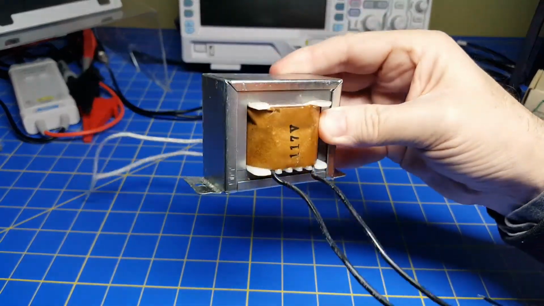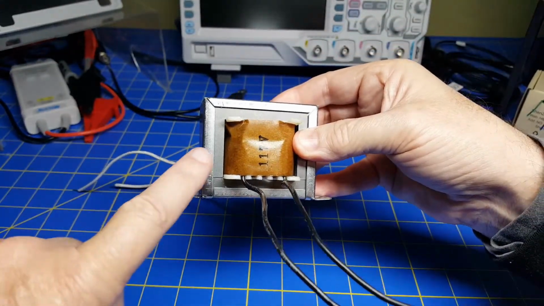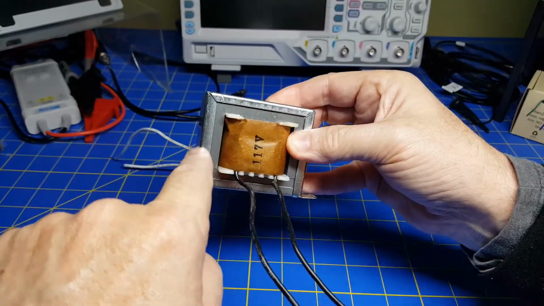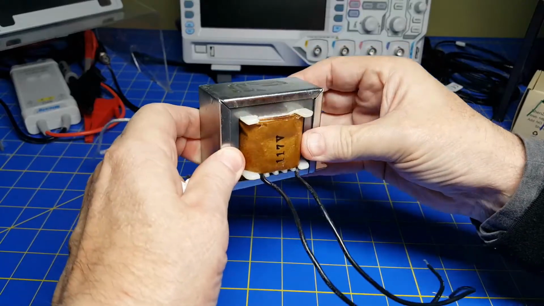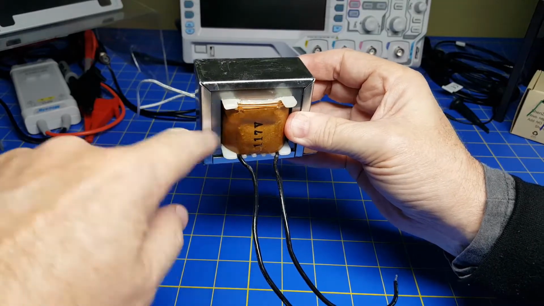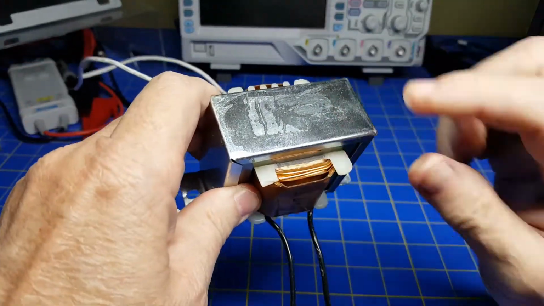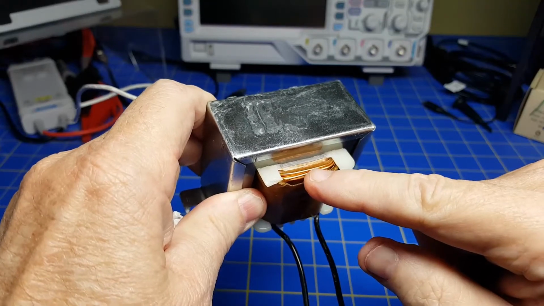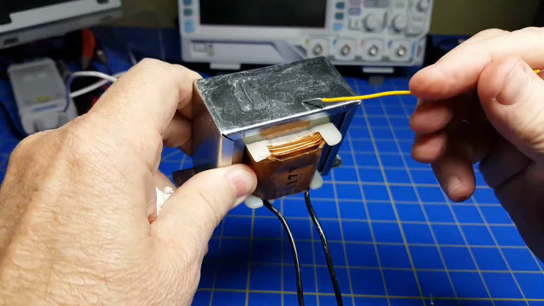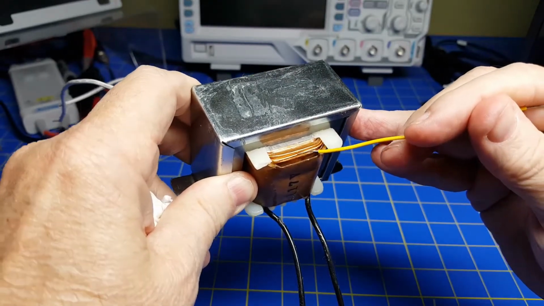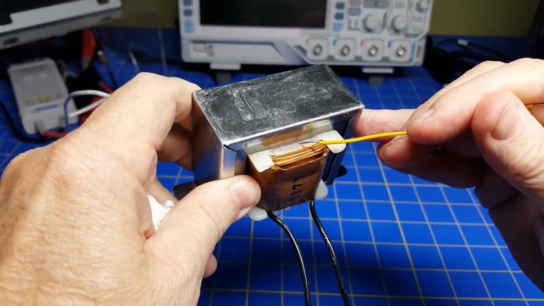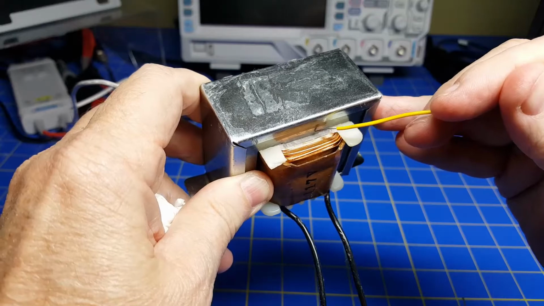If you look at this transformer, you can see that we've got some windings wrapped around this big heavy iron core. This is about a 2-pound transformer. If you look in here, you can see a couple of sets of wire. On the outside, you can see a thicker wire, and it looks like it might be a copper tinned wire. And on the inside, you can see that there's thinner wire.